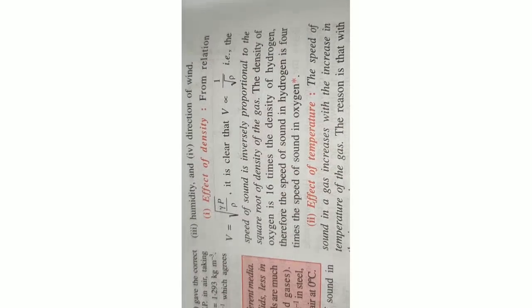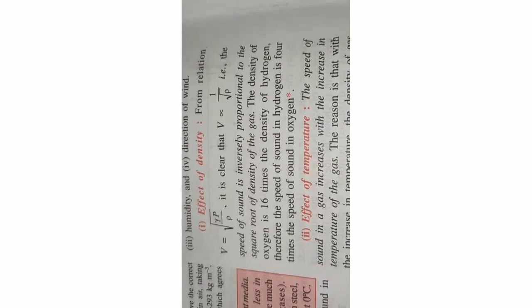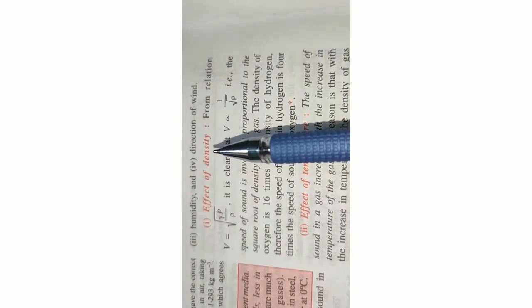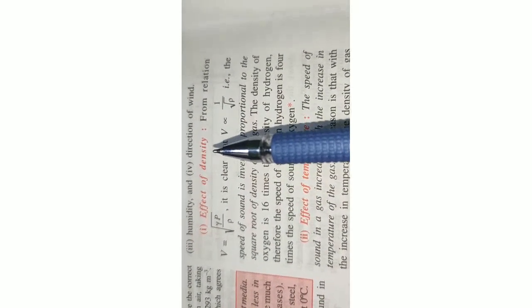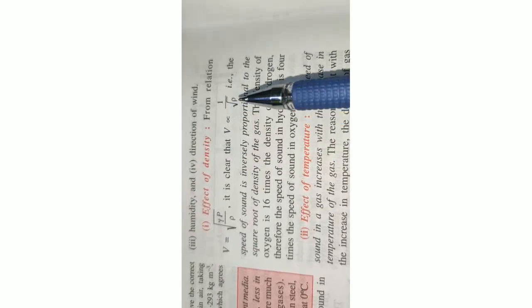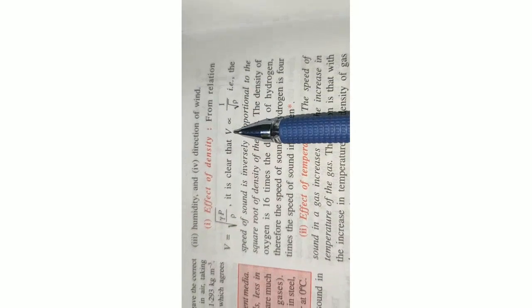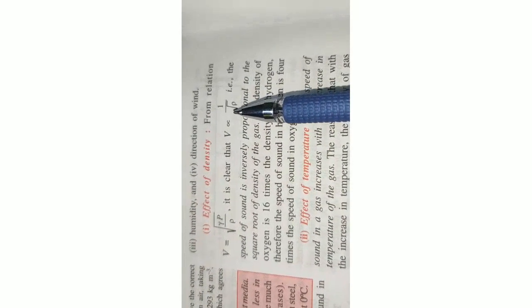Now there are 4 factors on which the speed of sound depends. First is the density, next one is the temperature, third one is the humidity, and finally we have the direction of wind. Let's see how they affect the speed of sound. The first factor is density. Please remember that speed of sound is inversely proportional to the square root of density. That means if one increases, the other will decrease. More the density, less will be the speed of sound.